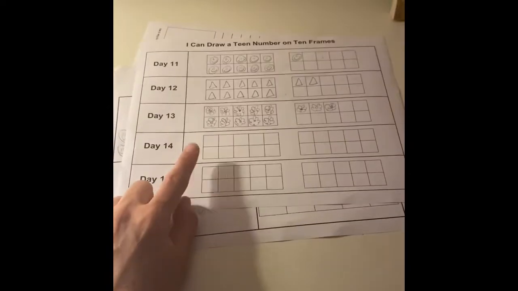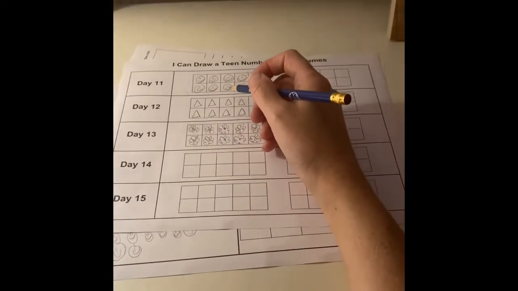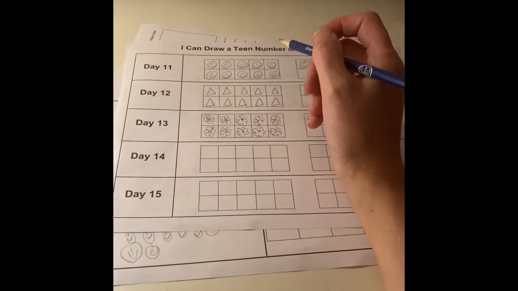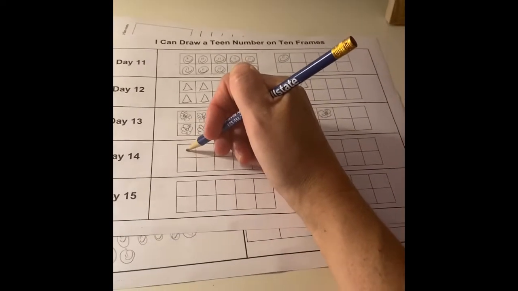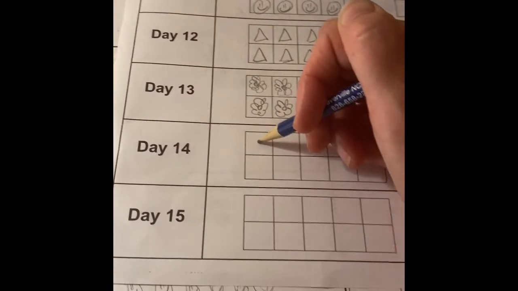Here it is. Okay, so the directions for today say that we're supposed to draw 14 hearts. Now, if hearts are hard for you, you can pick something else to draw. I know not everyone knows how to draw hearts yet. This might be a good opportunity to practice. So let me just show you how I do a heart.